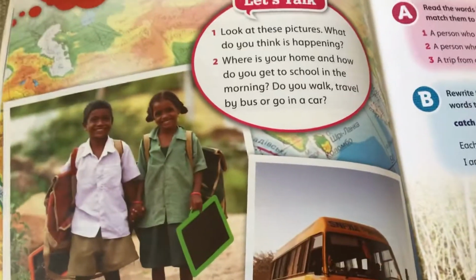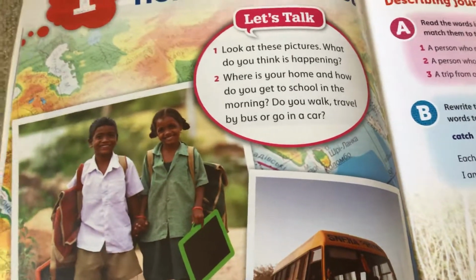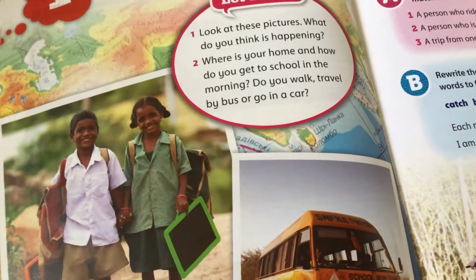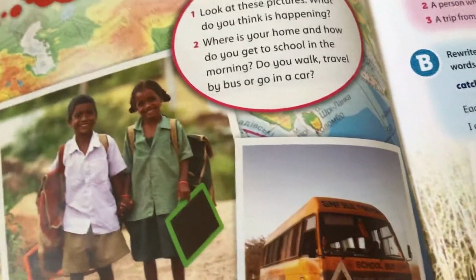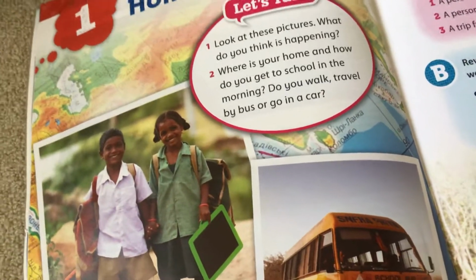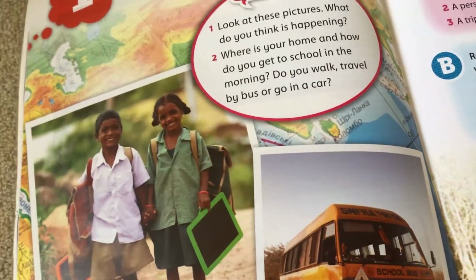2. Where is your home and how do you get to school in the morning? Do you walk, travel by bus, or go in a car? Firstly, don't tell me your location. And secondly, please just tell me if you walk, travel by bus, or go in a car.